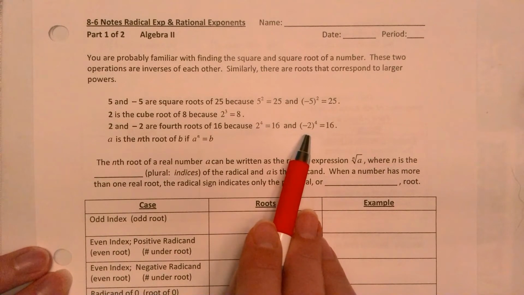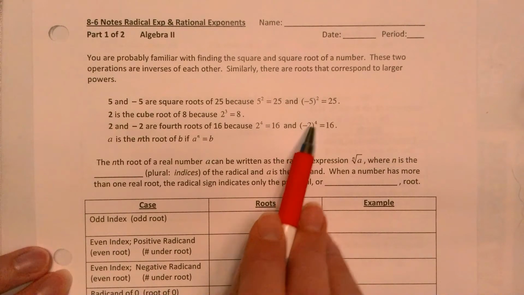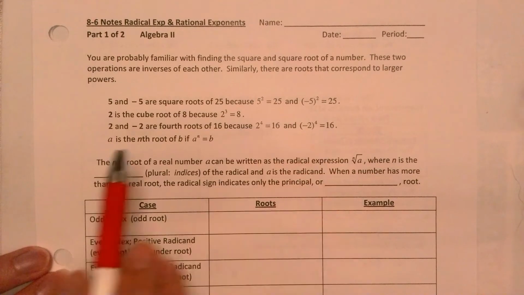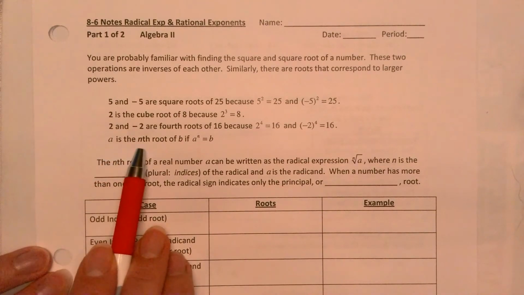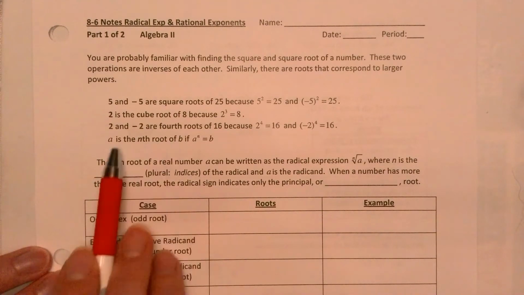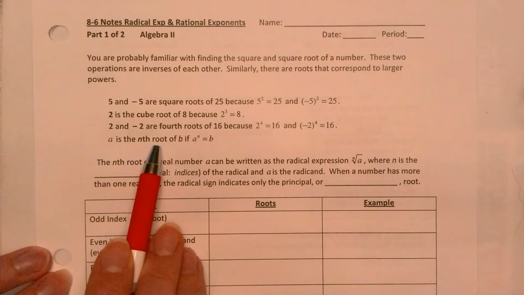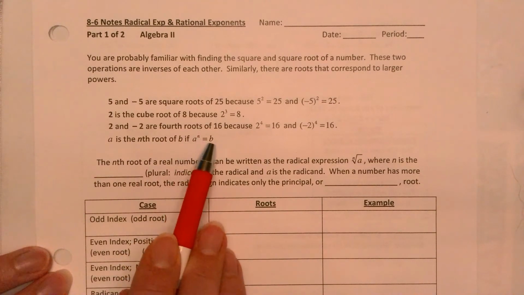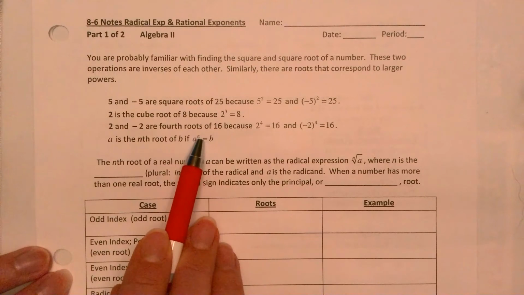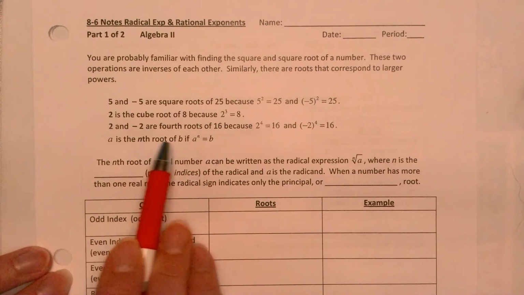So I'd have 4 negative signs, and every 2 cancel out. That's why I have a positive. And we have in general, a is the nth root of b. Okay, so this is a little confusing, right? A is the nth root of b if a to the n equals b. Okay, so my power is the same idea as I can reverse it and take that root of b.